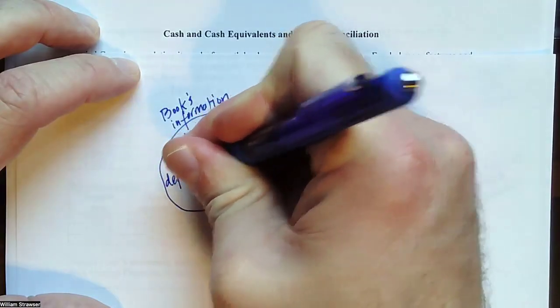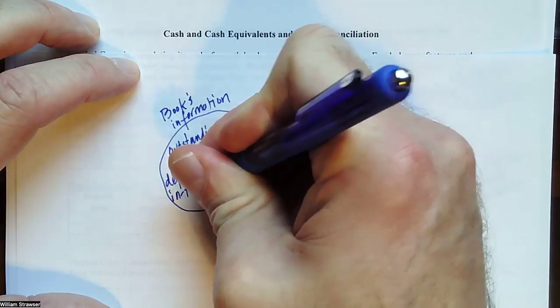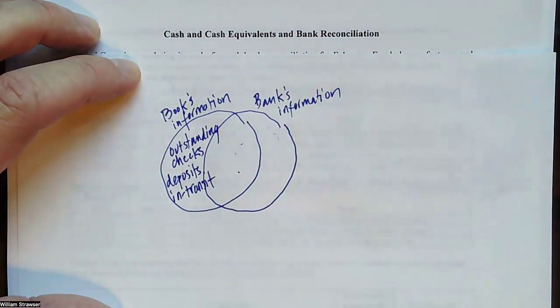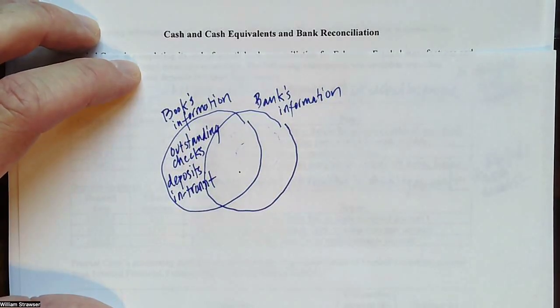The books know about it because we've already debited or credited the cash account for both of these items, but the bank has not yet updated the account. In the case of outstanding checks, it's because we wrote those checks and credited the cash account, but the person we wrote them to hasn't deposited the check.